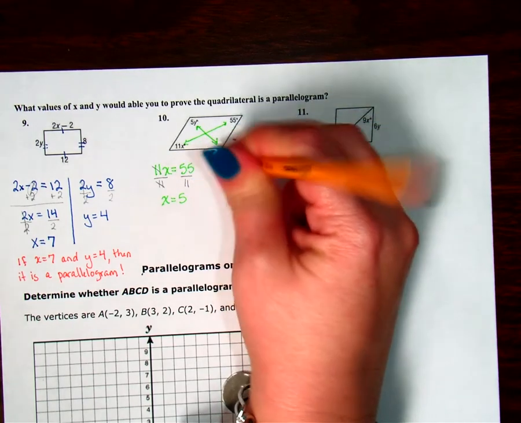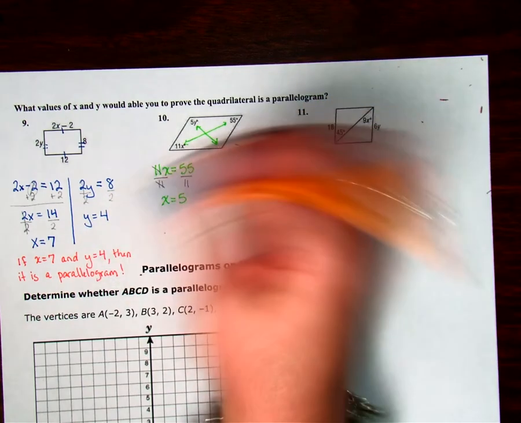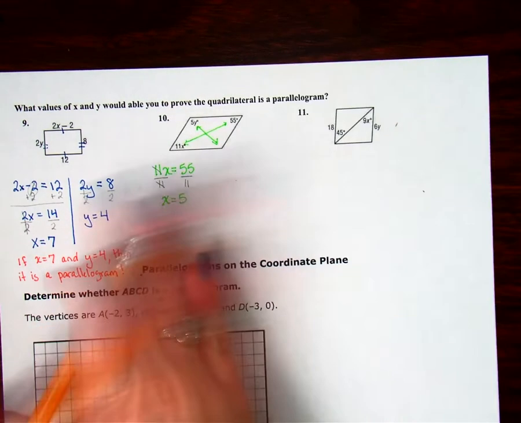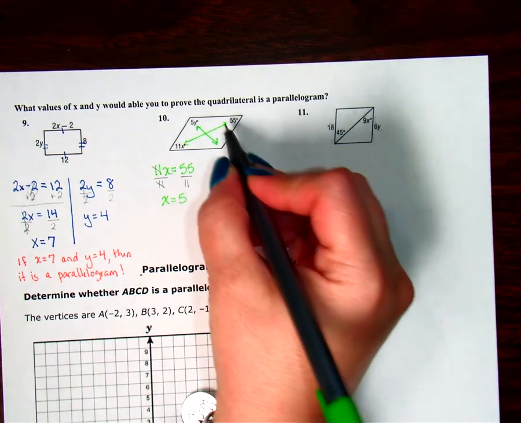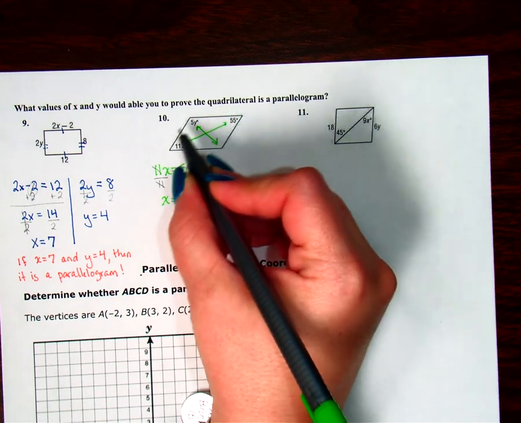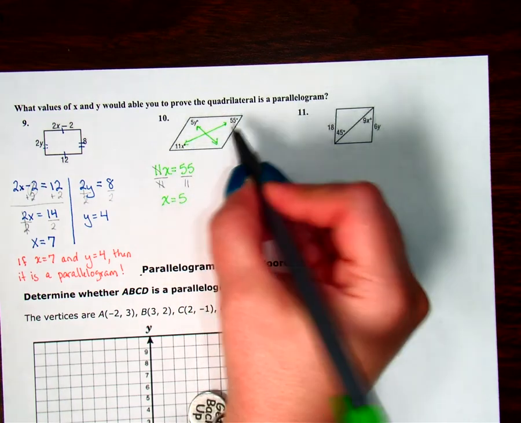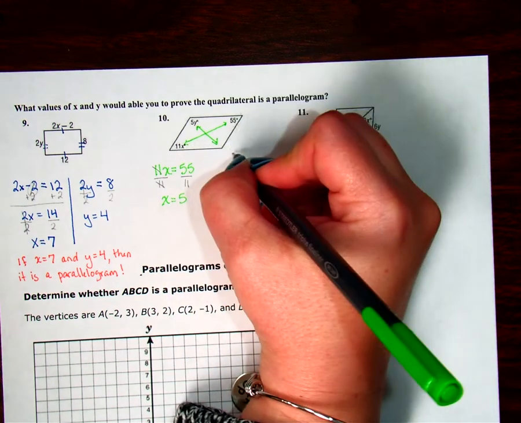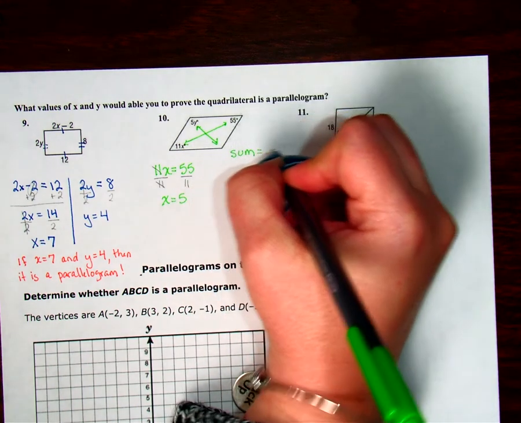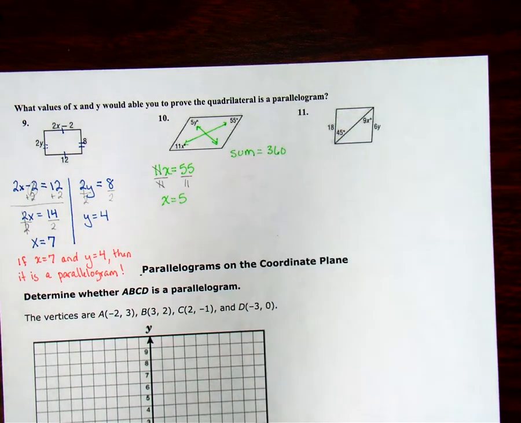But I don't know it's a parallelogram, so I can't use parallelogram properties yet until I show that it is indeed a parallelogram. Okay? But I do know that in a quadrilateral, all my angles have to equal 360, right? And I know this one's 55, and I know this one's 55. I know the sum of all the interior angles is 360. And we can do that with that n minus 2 times 180 and put a 4 in. 4 minus 2 is 2. 2 times 180 is 360.